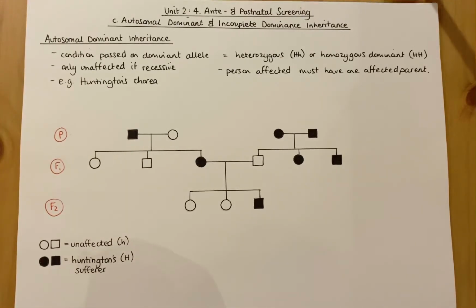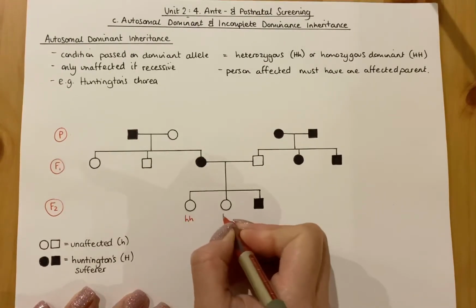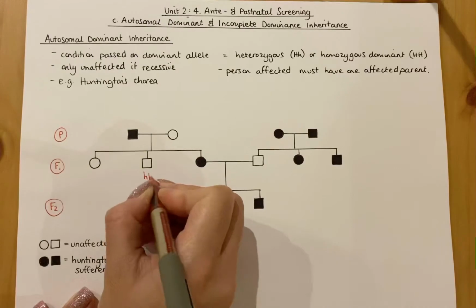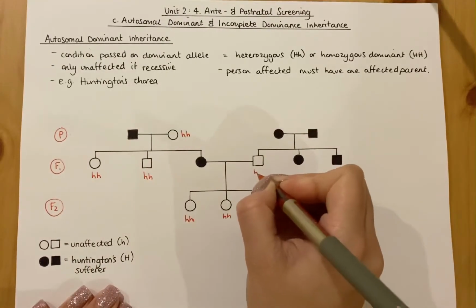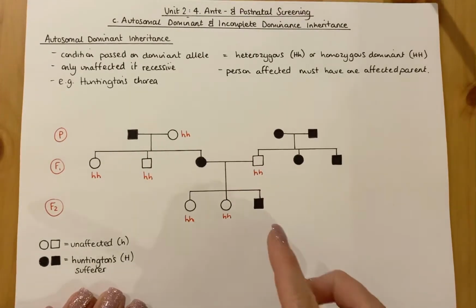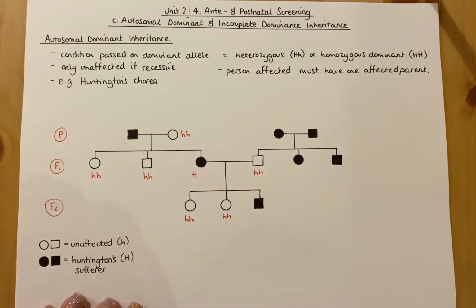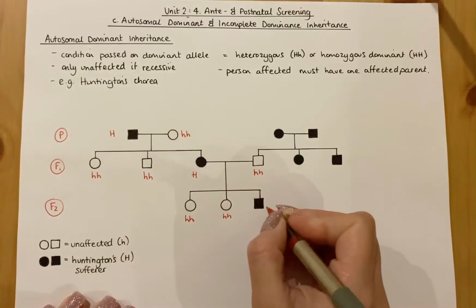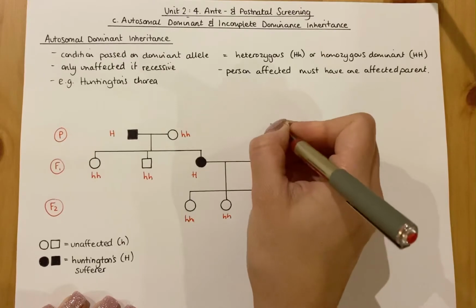So for this case, rather than the recessive ones being affected, like in the previous example, all the people that are unaffected are recessive. So all the white boxes and white circles would be recessive and have homozygous recessive as their genotype. And every other single person on this who has Huntington's must have at least one capital H to have inherited that condition. So each of these people would have a dominant allele.